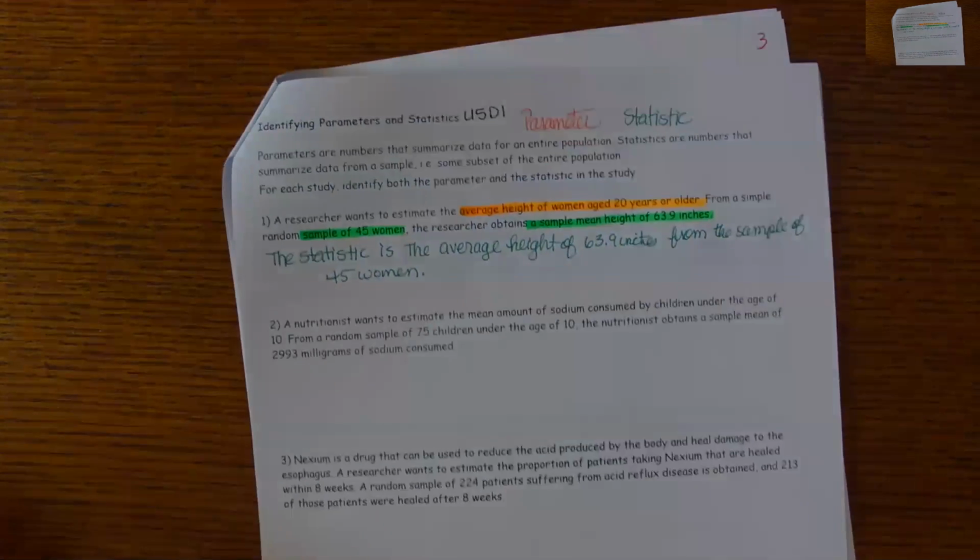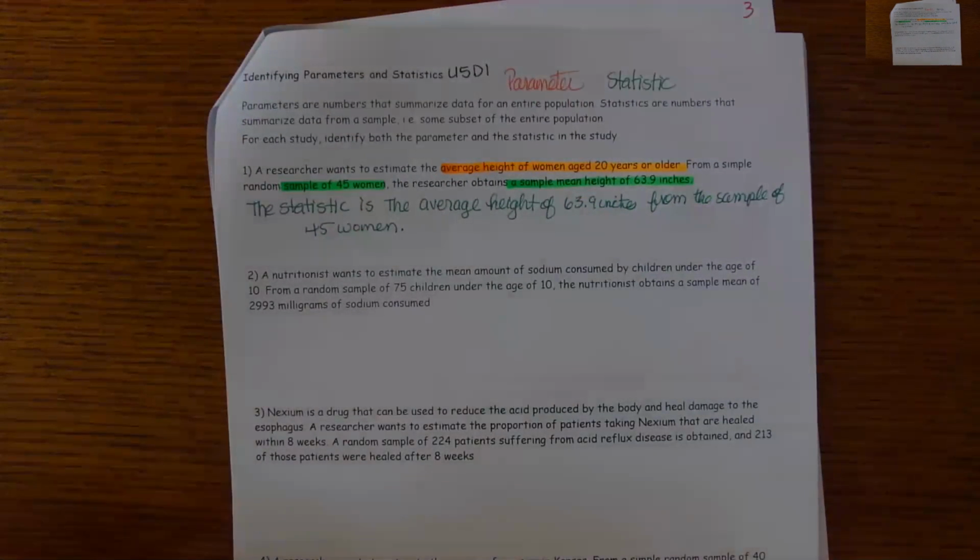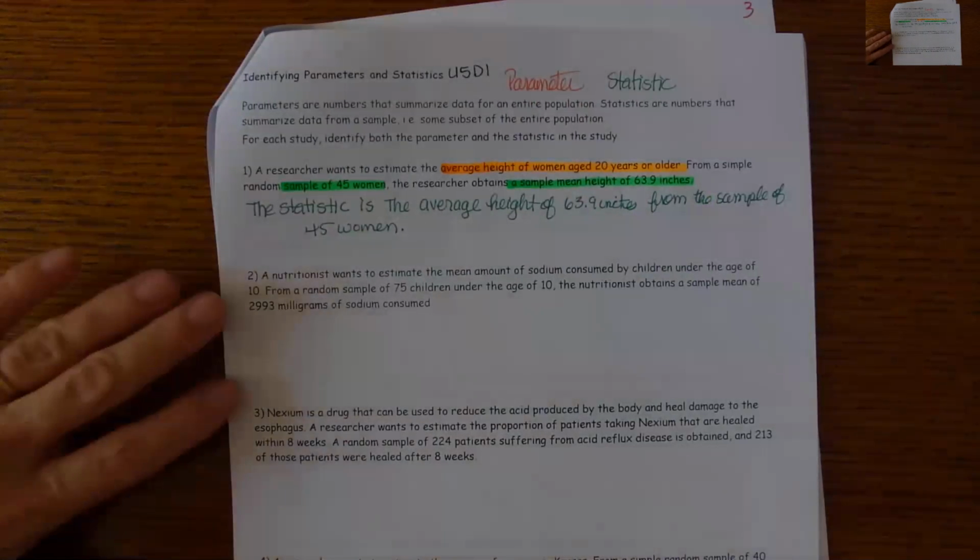Now you could rearrange those words. You could write the statistic is from a sample of 45 women. The average height is 63.9. You just need to include all those parts.